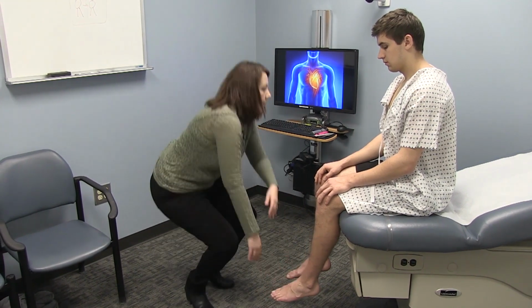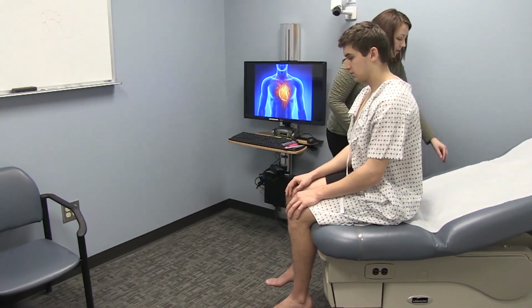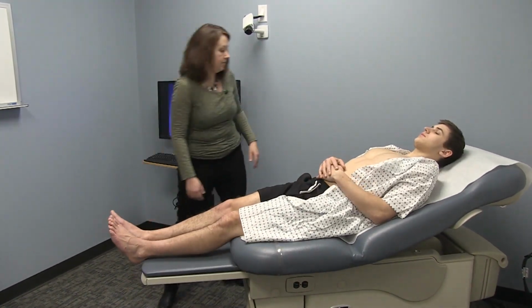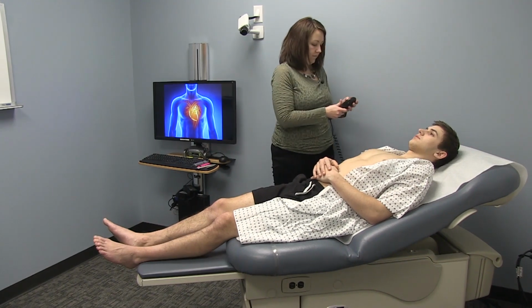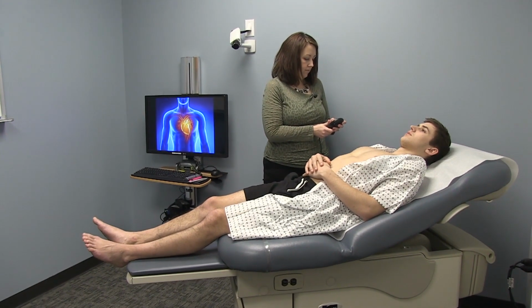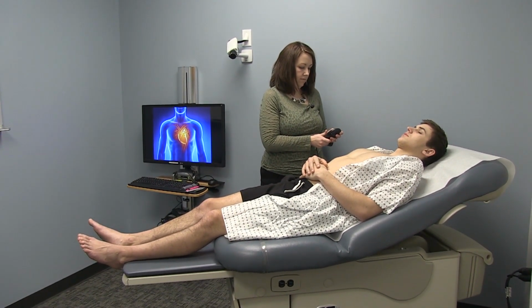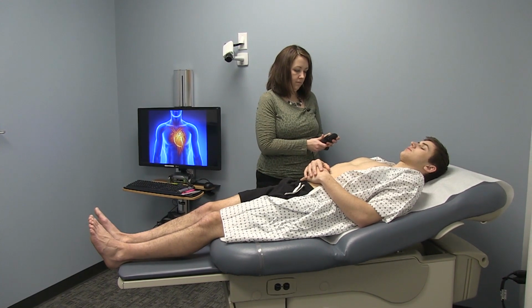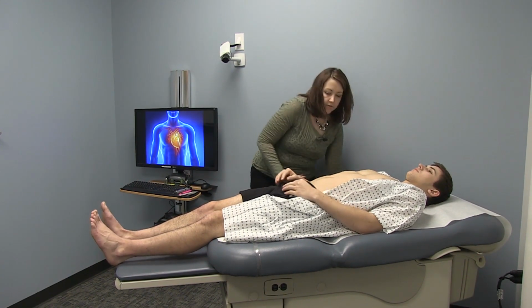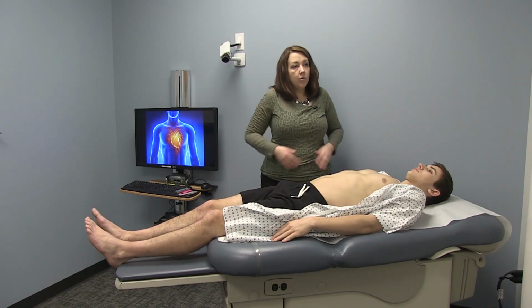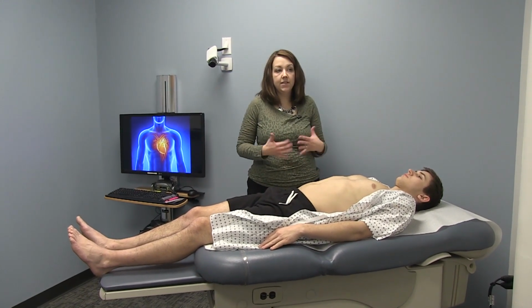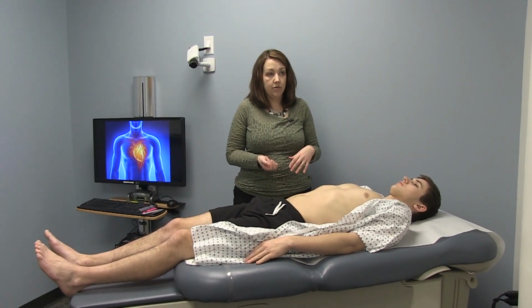All right. And for the last part of the exam, I'm going to have my patient lay back down. So I'll have you lay down if you would. And you'll notice that I'm laying him fully supine for this. All right, I'm going to have you rest your arms down by your side. So I'm going to inspect that aorta for any pulsations to see if there's any obvious pulsations there.